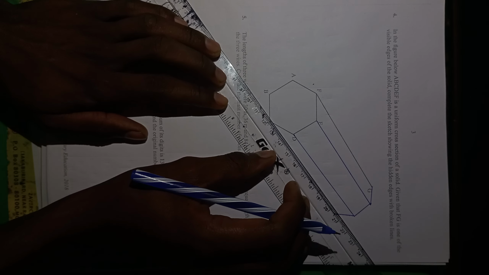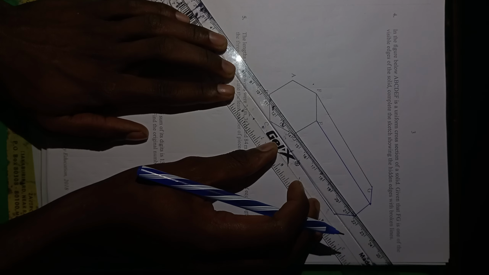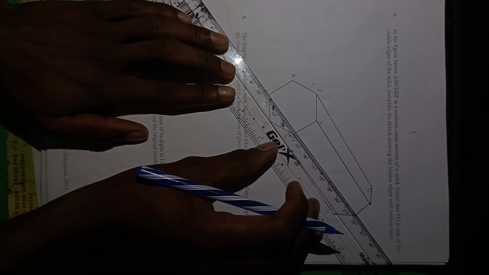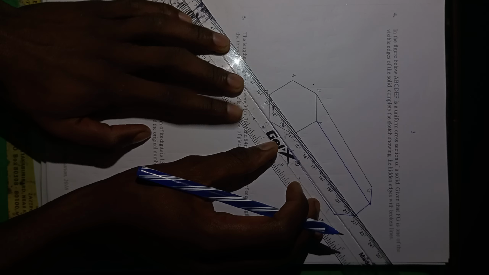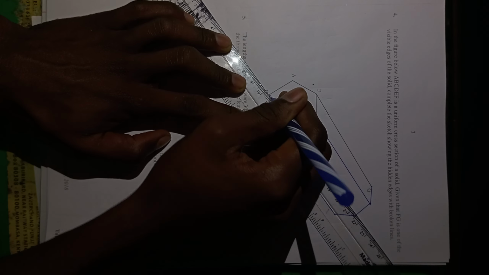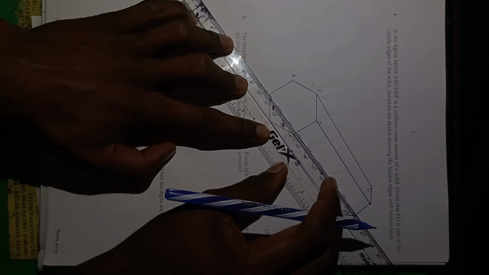You use pencil here. And then from point B, we are going to have a line. We call that particular line a broken line. For that broken line, it is a hidden edge, so it will be a broken line, like that, up to somewhere.